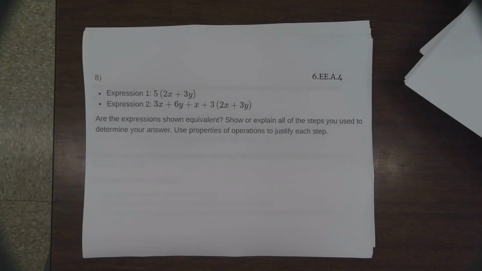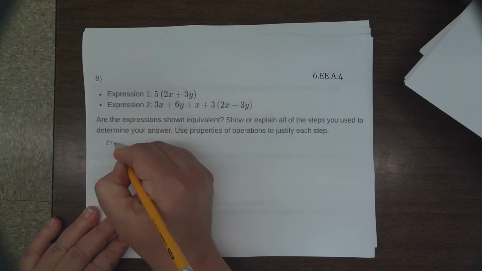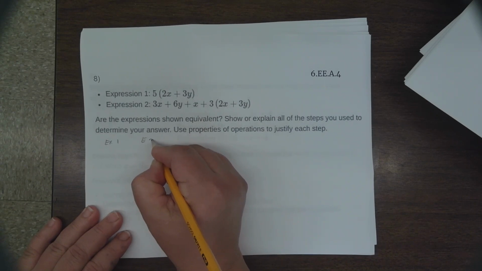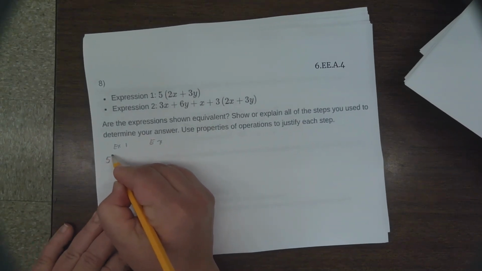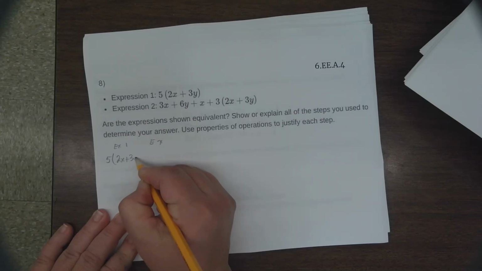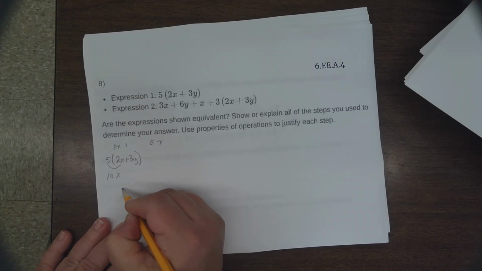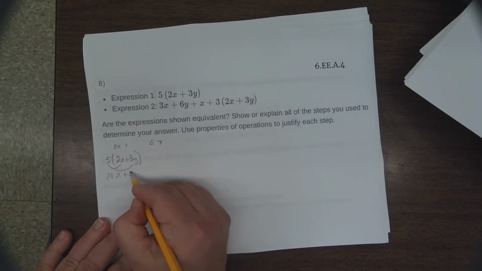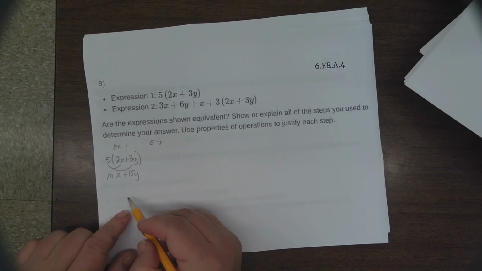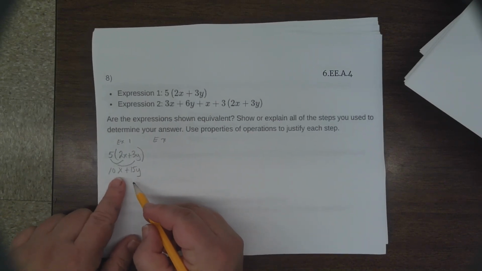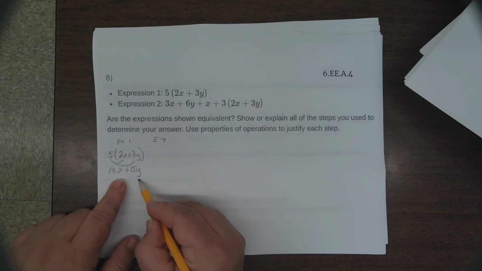All right, for this one, it wants to know, are the expressions shown equivalent? Show or explain all of the steps you use to determine your answer. Use properties of operations to justify each step. So I'm going to go over 2 ways. So here is expression 1, and here is expression 2. I'm going to first use my distributive property. So I multiply. 5 times 2 is 10, and there's an x attached. 5 times 3 is 15, and there's a y attached. They are 2 different variables, so I cannot simplify any further.